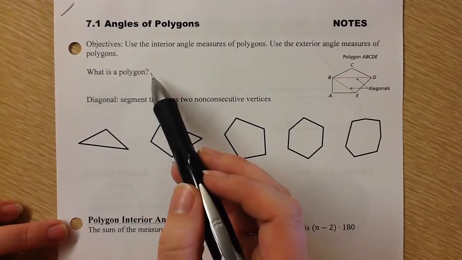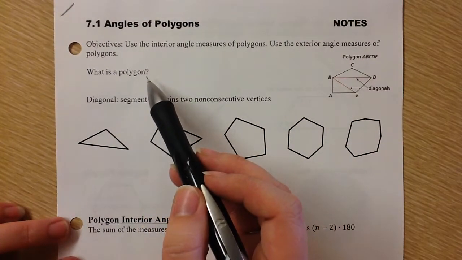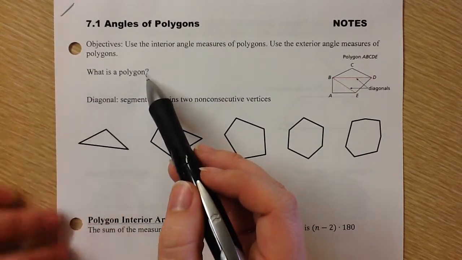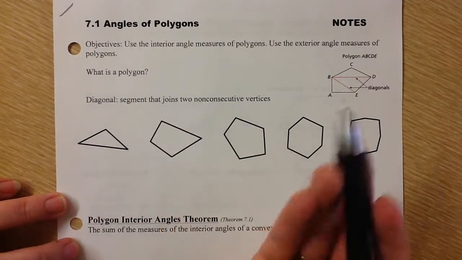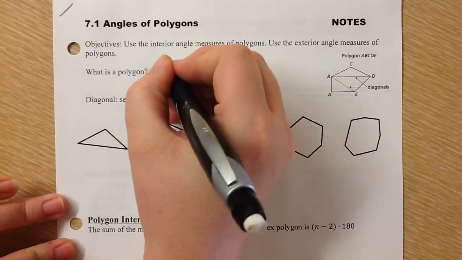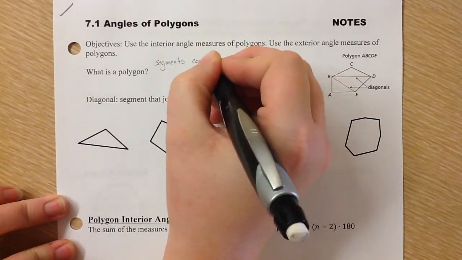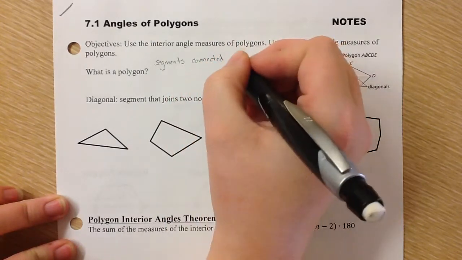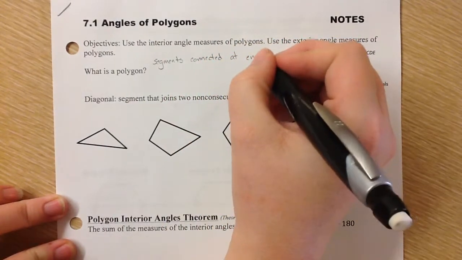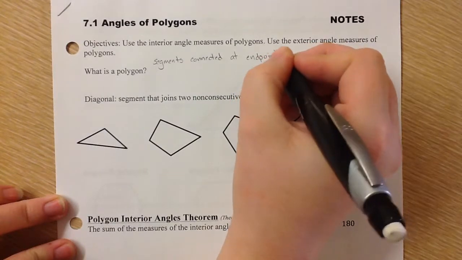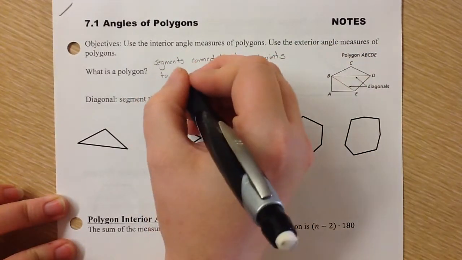But first, let's discuss what a polygon is again. A polygon is a figure made up of segments, segments connected at their endpoints to create a closed figure.